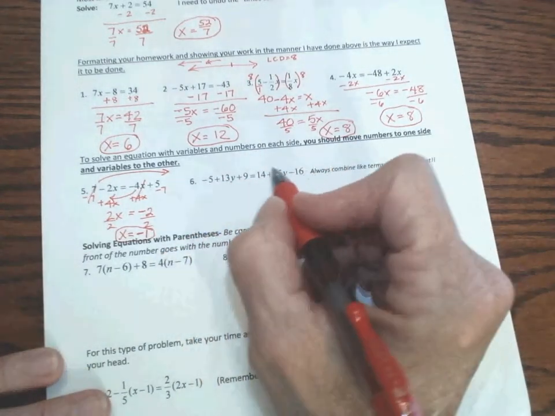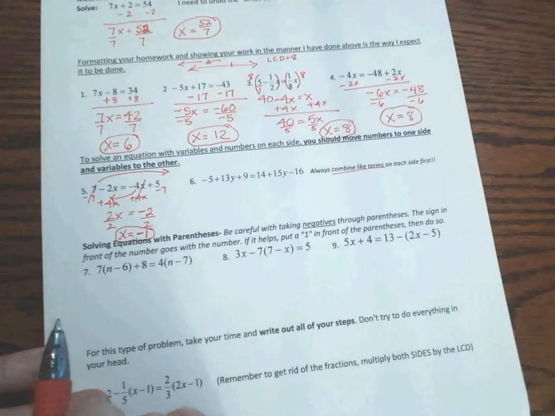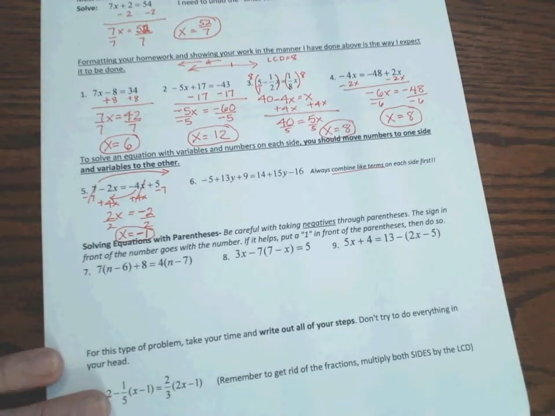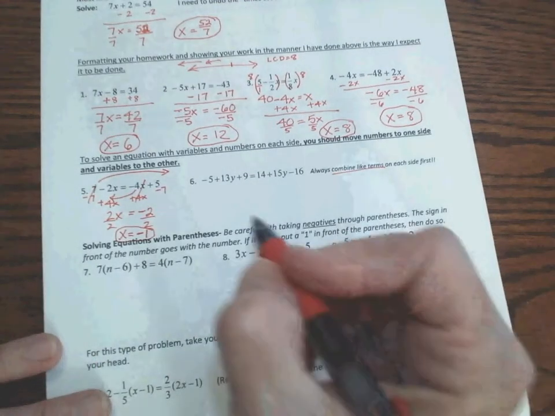Okay, over here. Remember, always combine like terms. Before you start moving anything, always combine like terms.